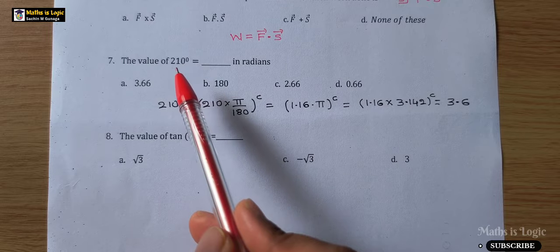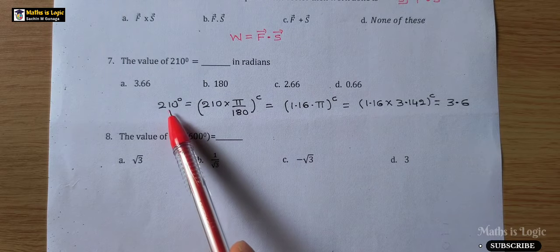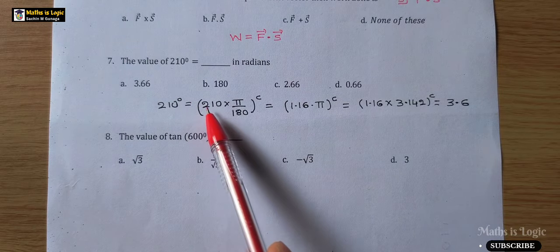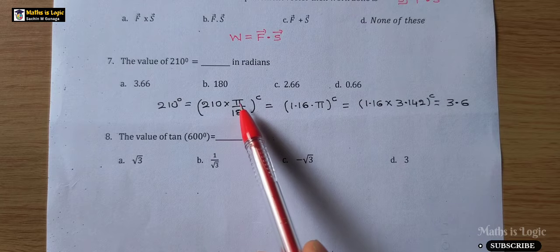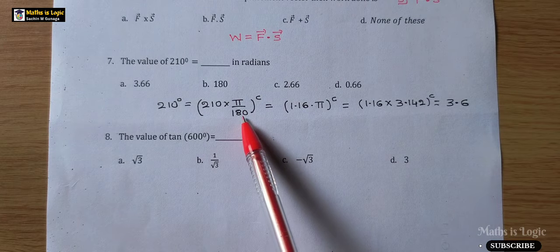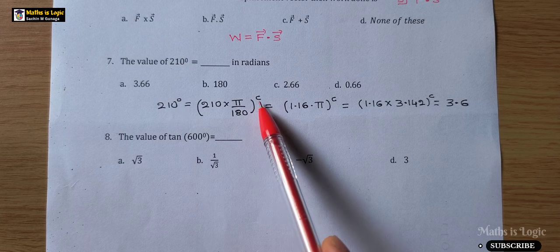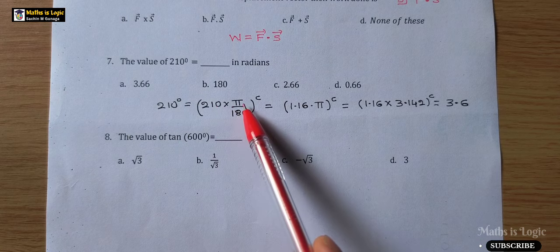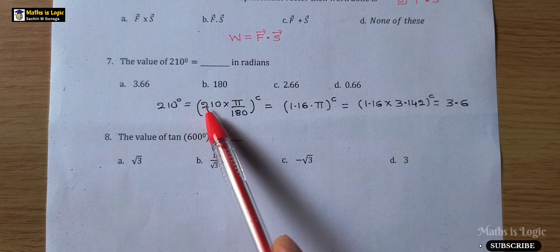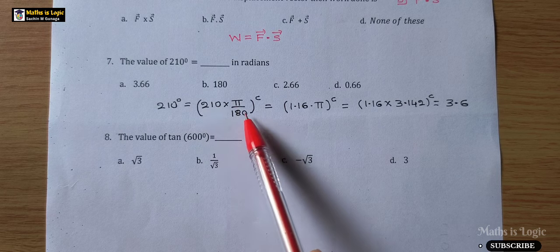So here 210 degree is given. So write first 210 degree. So for this 210 multiply with the pi divided by 180. That time this 210 degree will convert into radian. So after doing the multiplication, next divide 210 by 180.